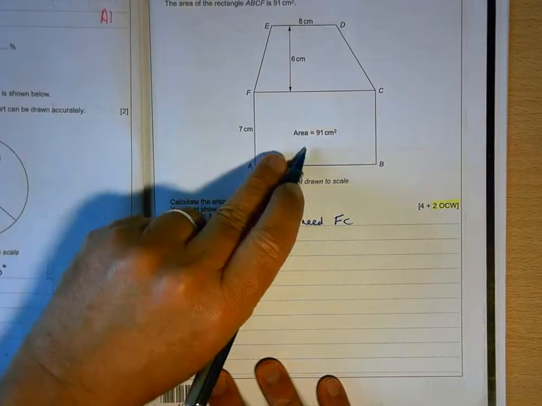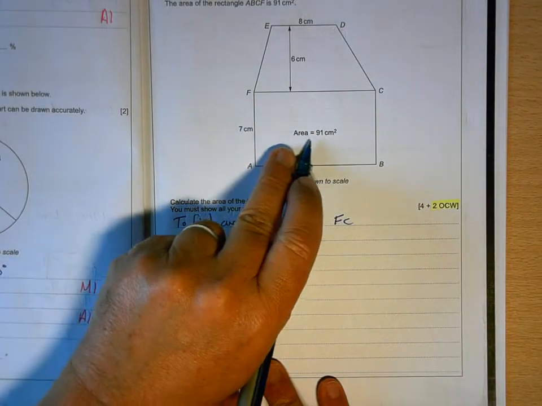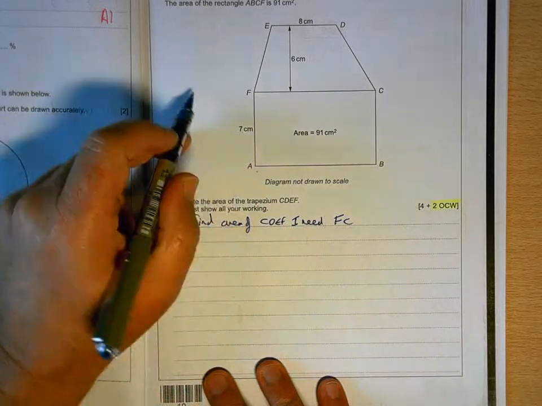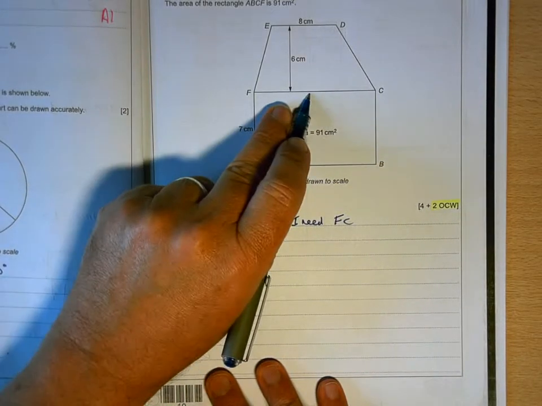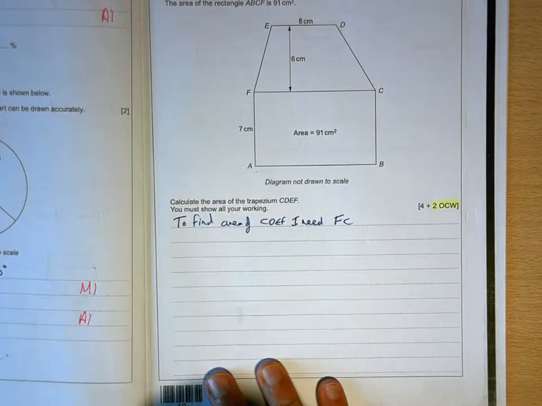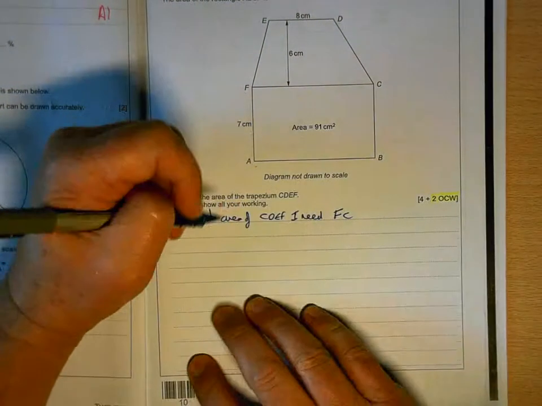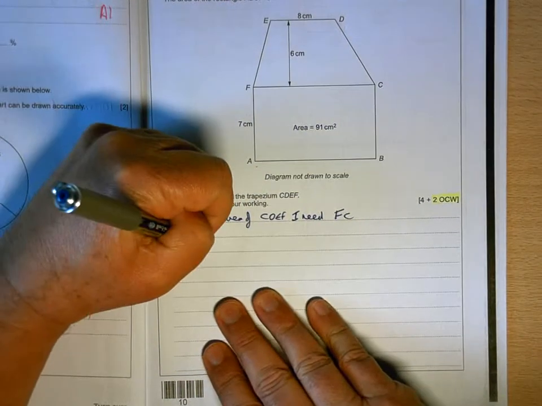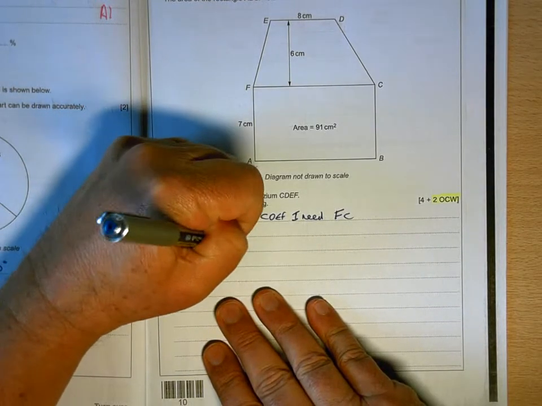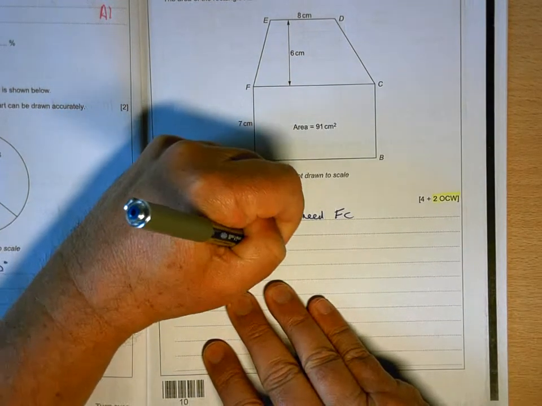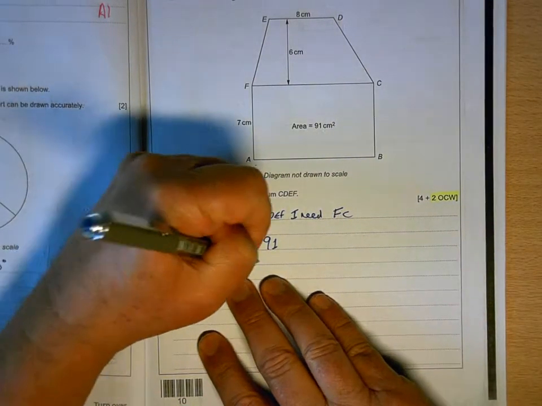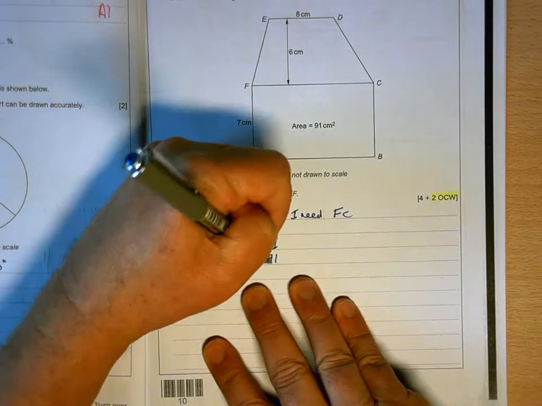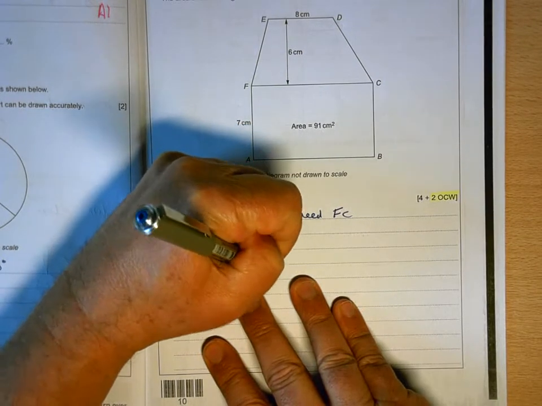Now the area of the rectangle is 91, and the way I work out the area of a rectangle is length times width. So that times FC must give me 91. So 7 lots of FC equals 91. So to find FC, I've got to do 91 divided by 7.